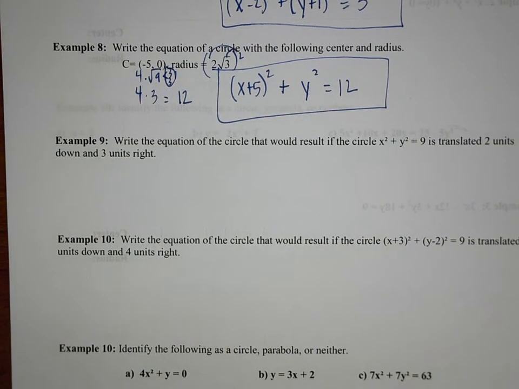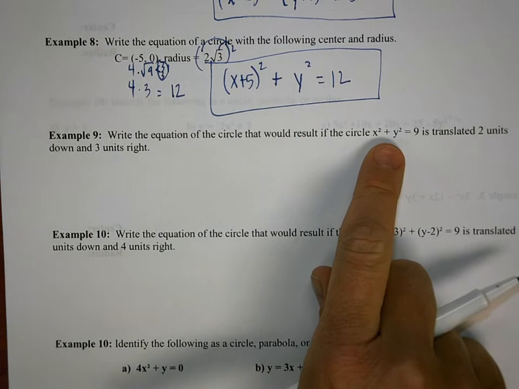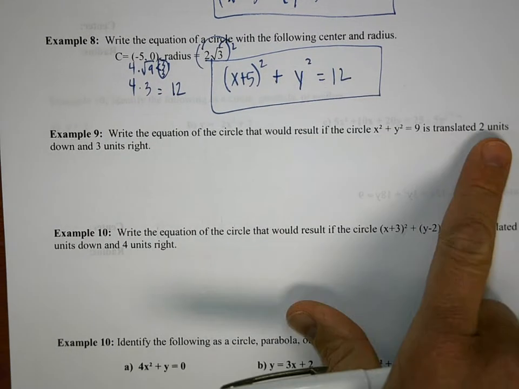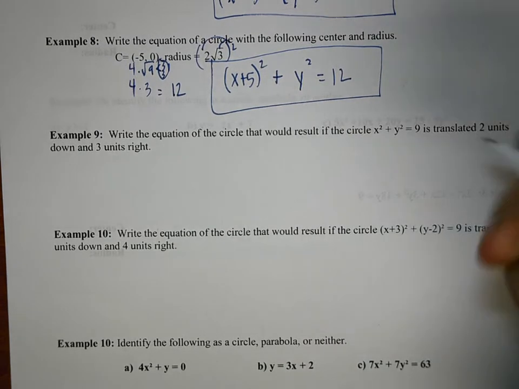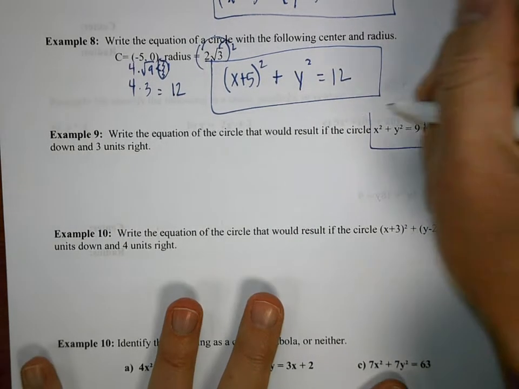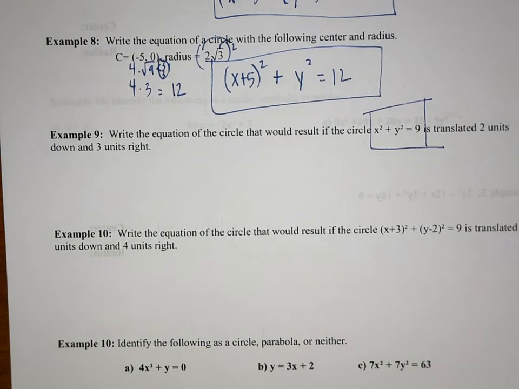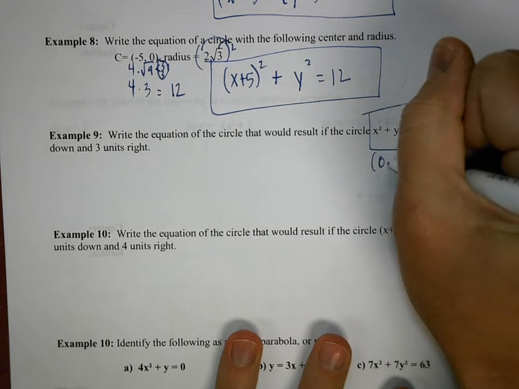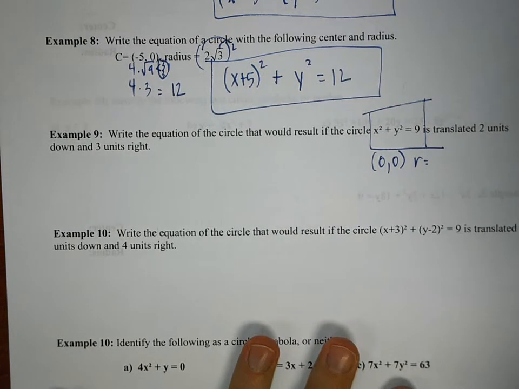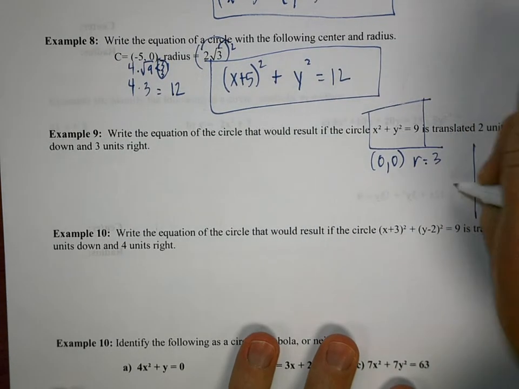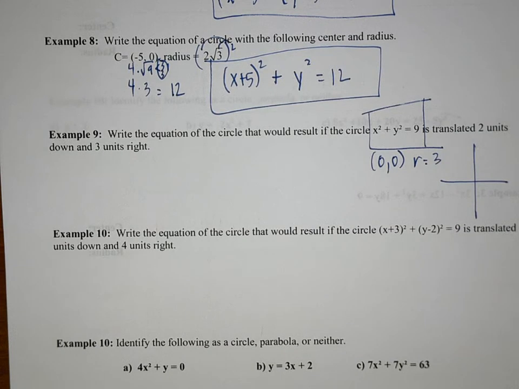Write an equation of a circle that would result if this circle is translated 2 units down and 3 units right. Okay, so what we need to do is start right here and figure out what is my center and what is my radius. So what is my center on example 9? (0, 0), and what is my radius? 3. Okay, what I would do is I would just go onto my graph because the radius is not going to change. The only thing that's changing is they're shifting that circle somewhere else, okay, on the graph.